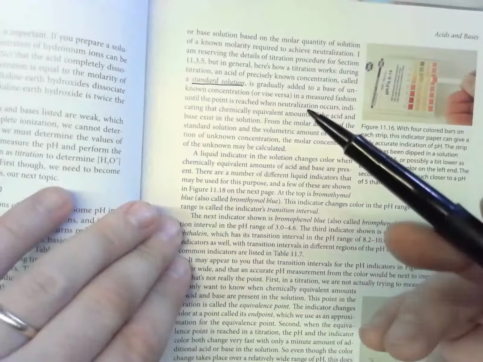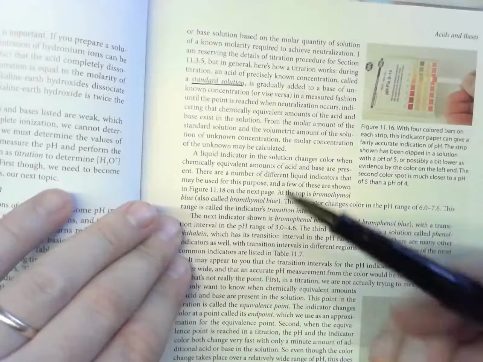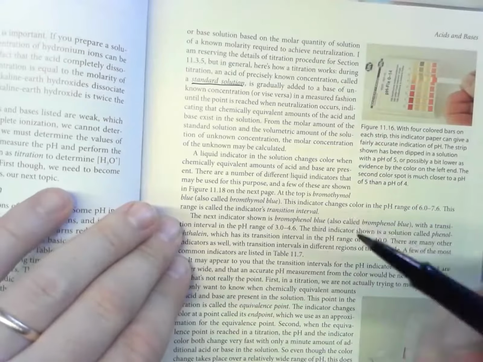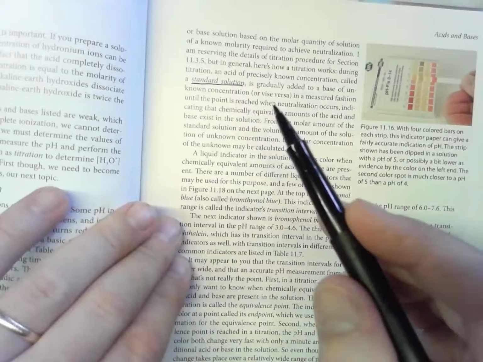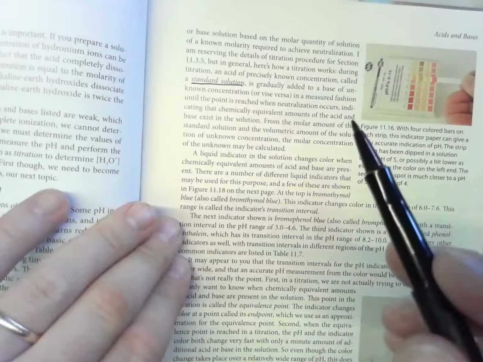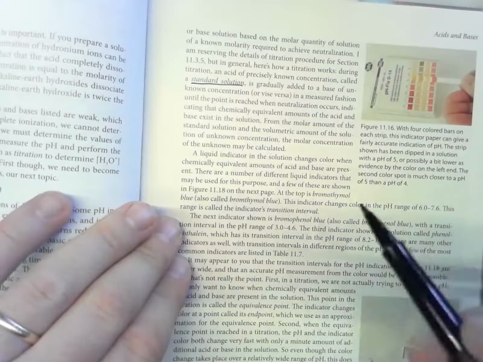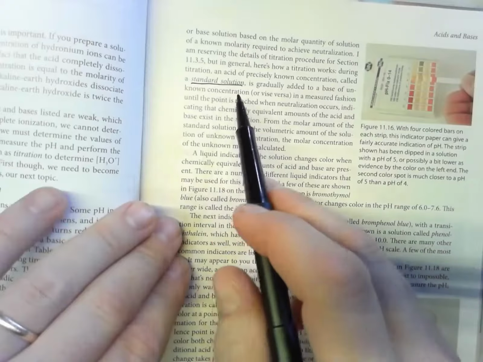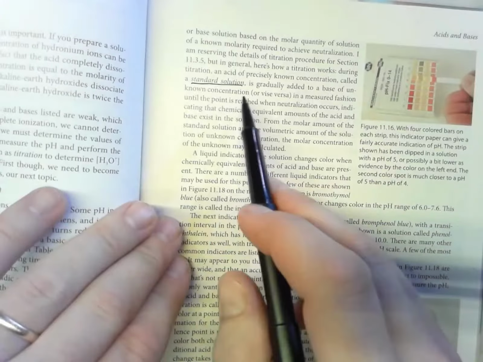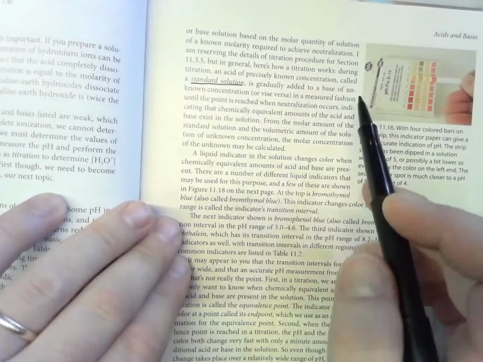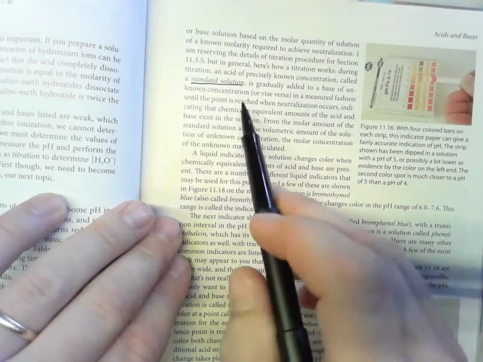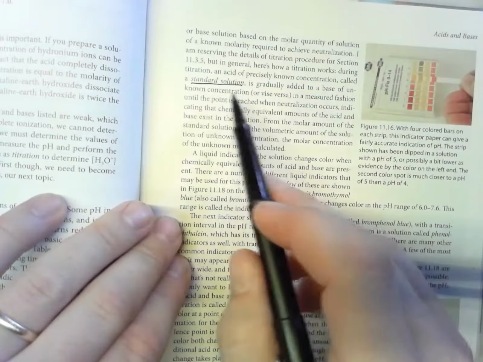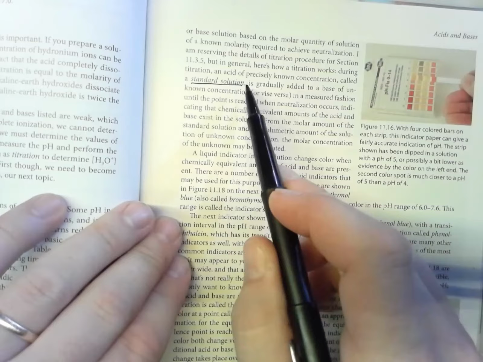Actually, it's not much like a control. It's like a measuring device, or like a ruler or something like that. We know that that thing is exactly 1 centimeter, and so we're going to use it to measure other things. So we've got a precisely known acid solution, and it's added to a base of unknown concentration, or vice versa. More broadly, we would say it's a solution of known concentration.